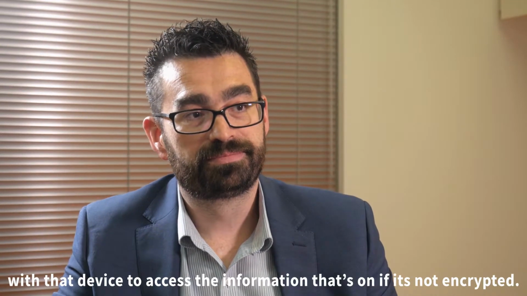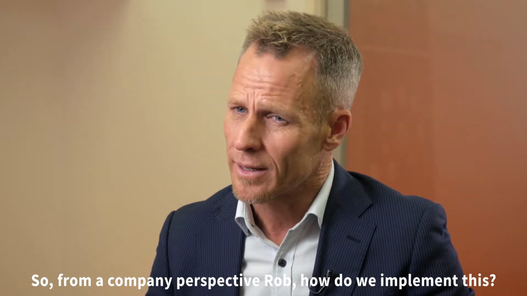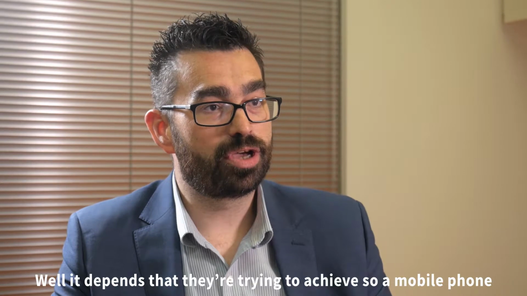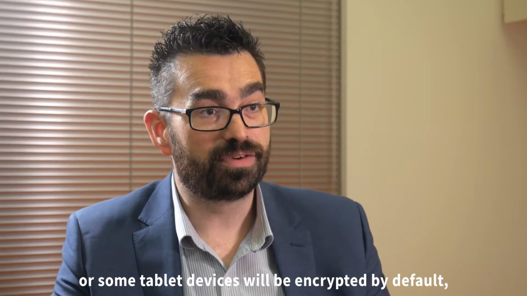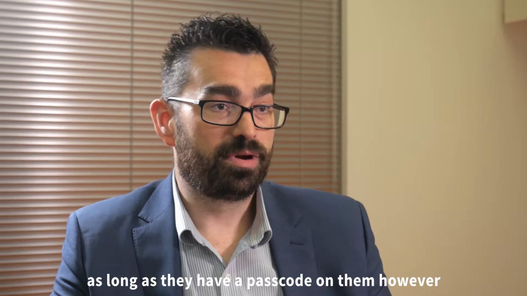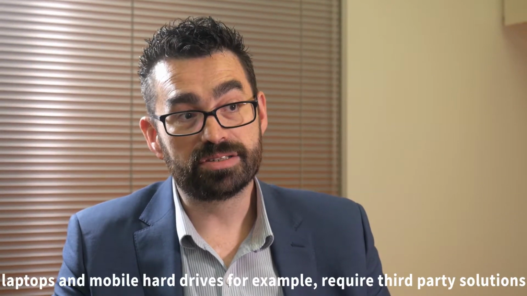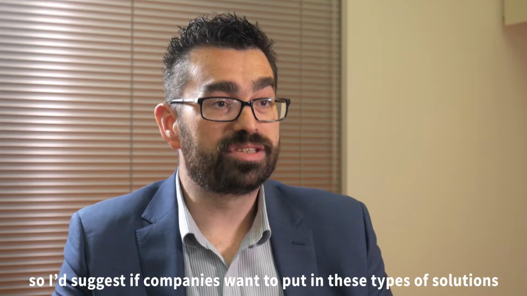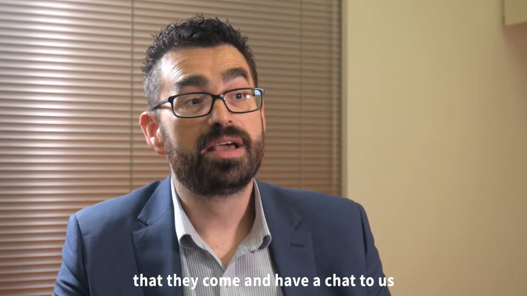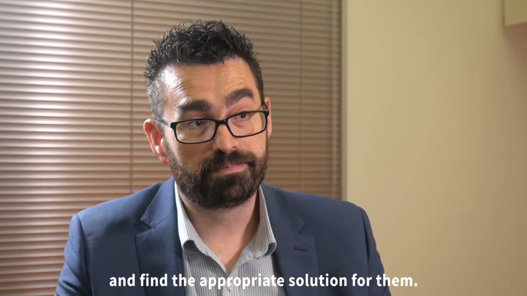So from a company perspective, Rob, how do we implement this? Well, it depends what they're trying to achieve. So a mobile phone or some tablet devices will be encrypted by default as long as they have a passcode on them. However, laptops and mobile hard drives, for example, will require third-party solutions. So I'd really suggest if companies want to put in these types of solutions that they come and have a chat to us and we can help decipher the tech jargon and find the appropriate solution for them.